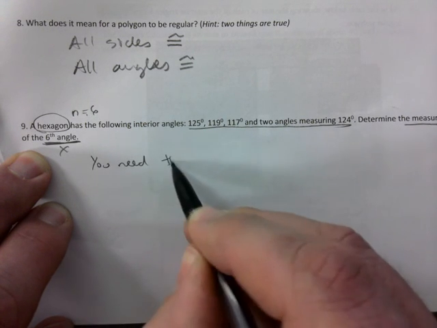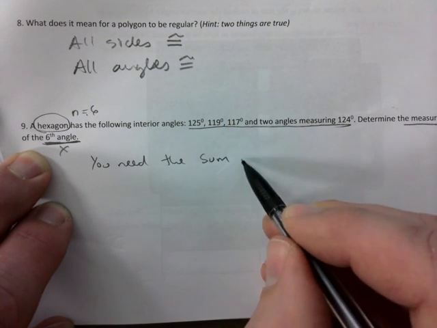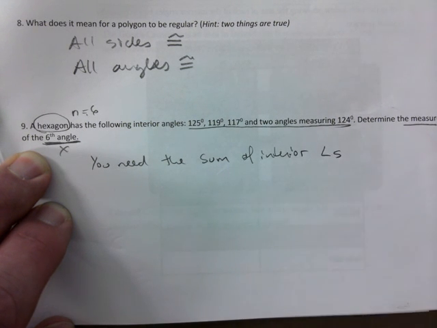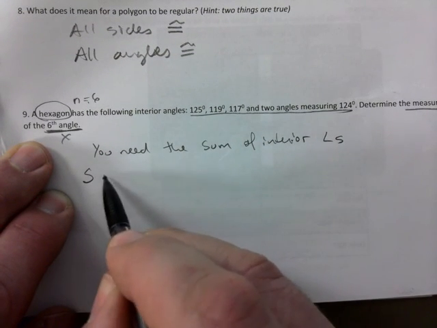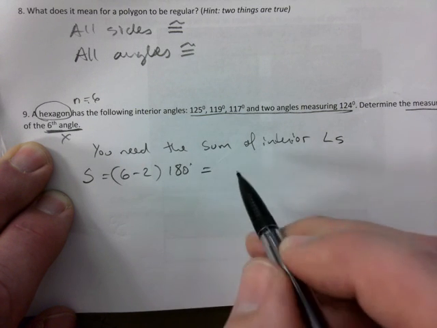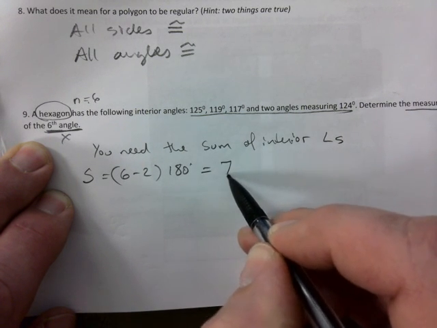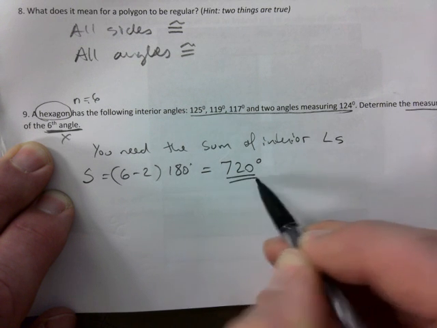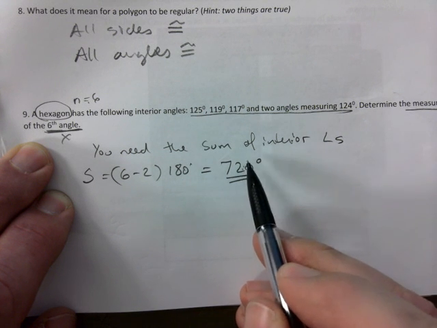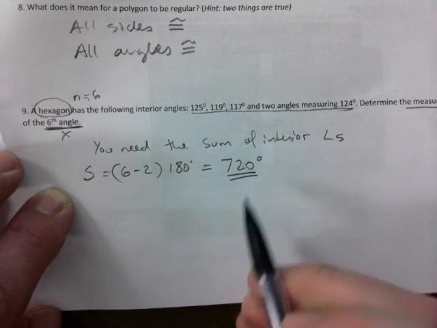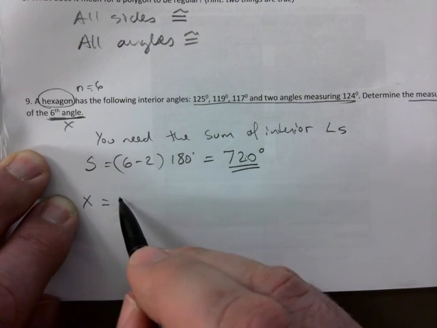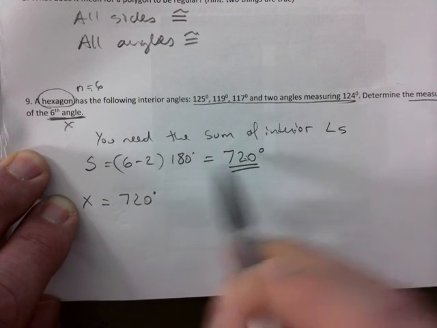You need the sum of interior angles. The sum for a hexagon is 6 minus 2 times 180, which is, anybody remember? You did it a bunch of times today. You know that the word hexagon tells you that all of the interior angles add up to 720. Therefore, that sixth angle we're interested in, we're going to take that 720.